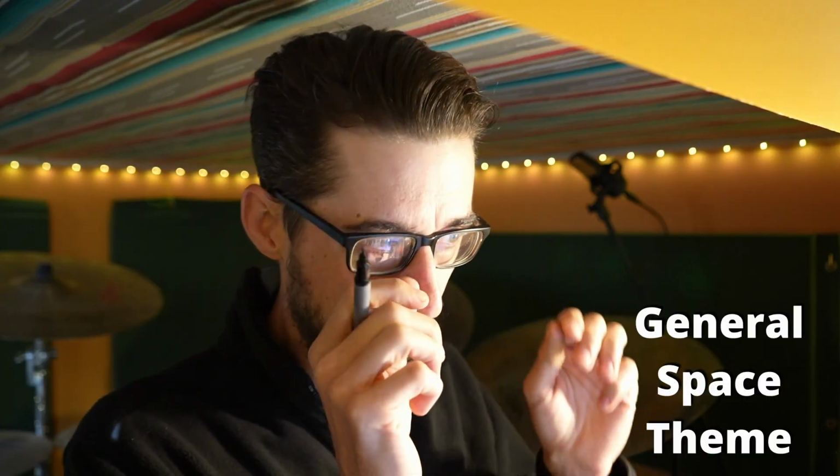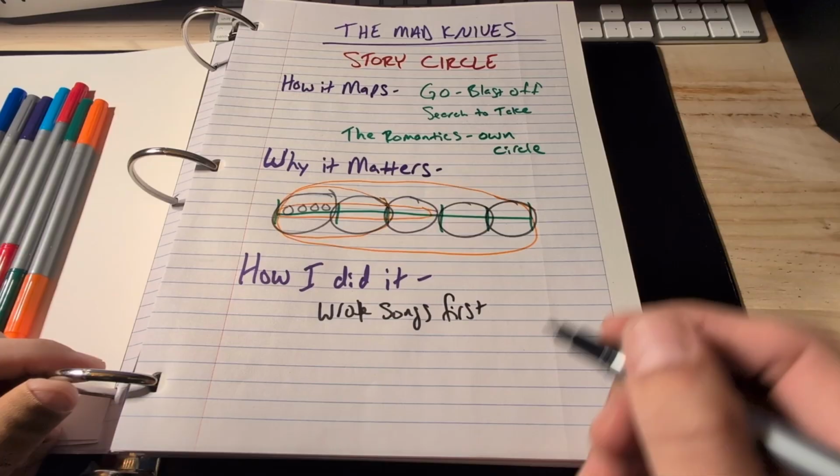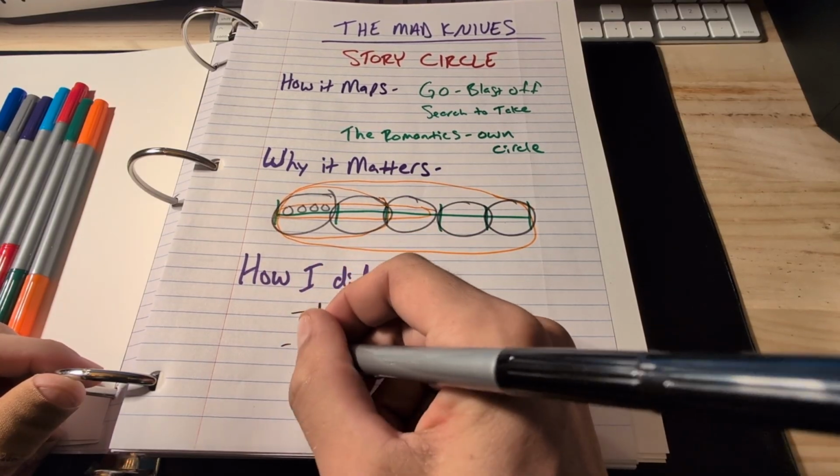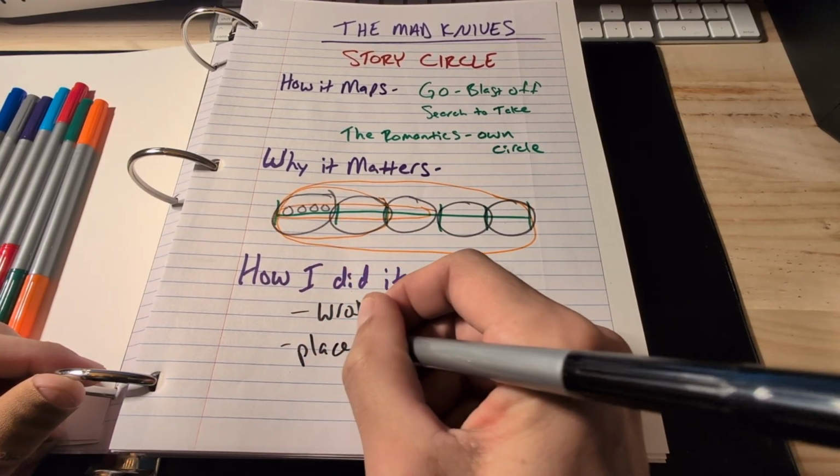But I did write them all with a general space theme. And as I was writing them, the lyrics started to present a story without me really realizing it. So after I wrote the songs, I placed them around the story circle.